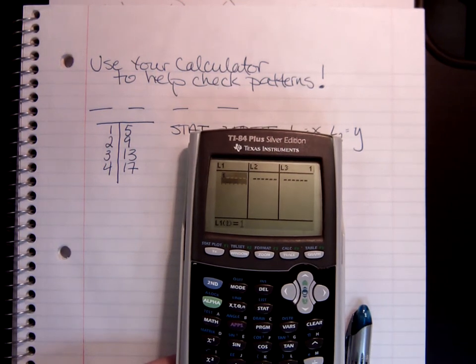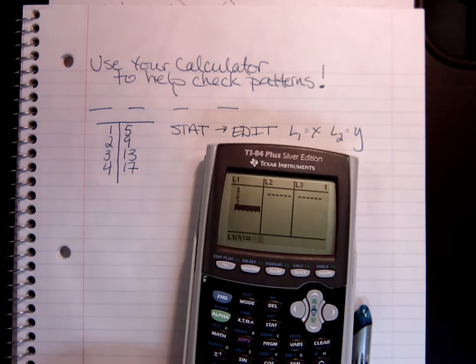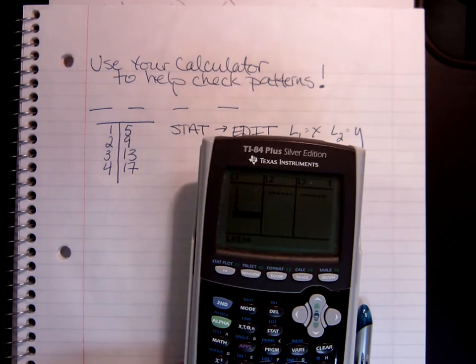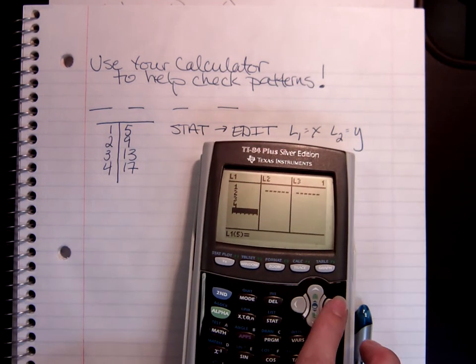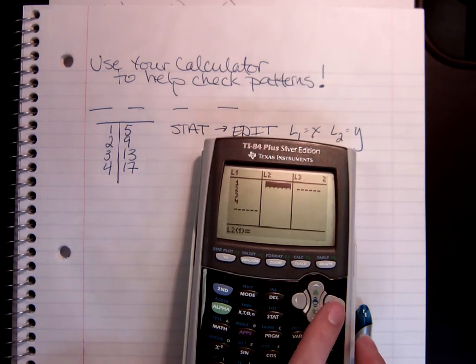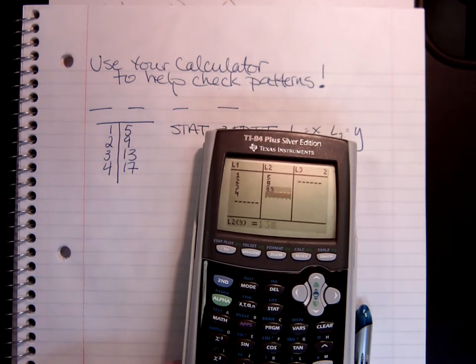So 1, enter, 2, 3, 4, right? We're hitting enter every time. And then arrow over to L2, 5, enter, 9, enter, 13, enter, 17.